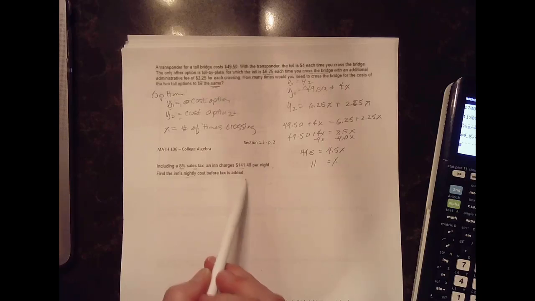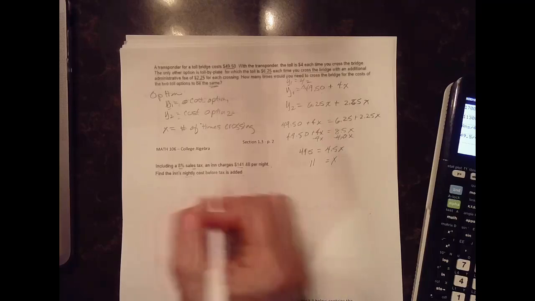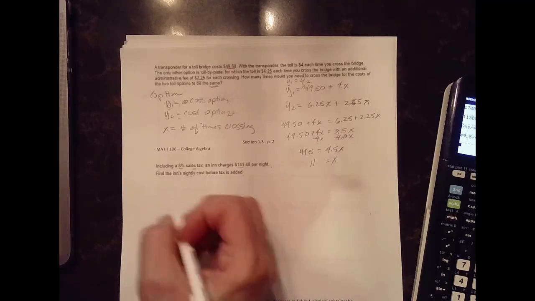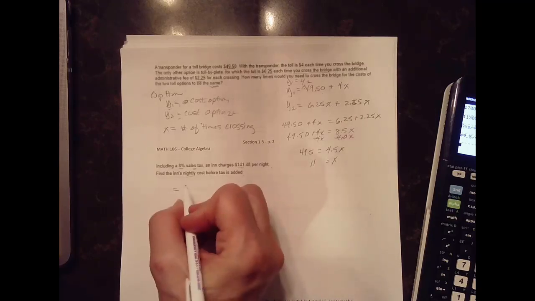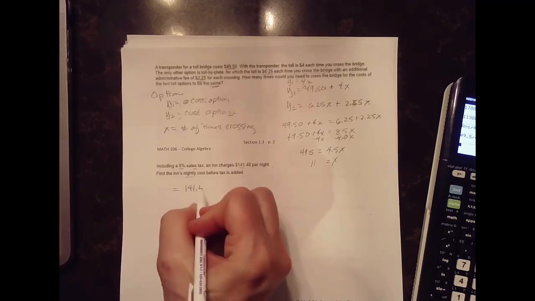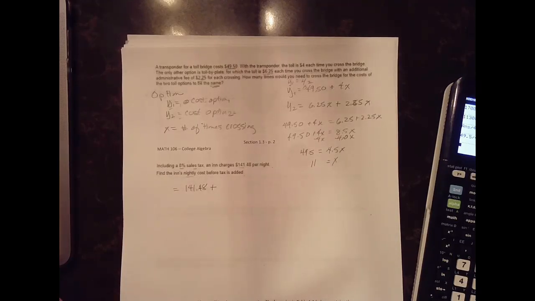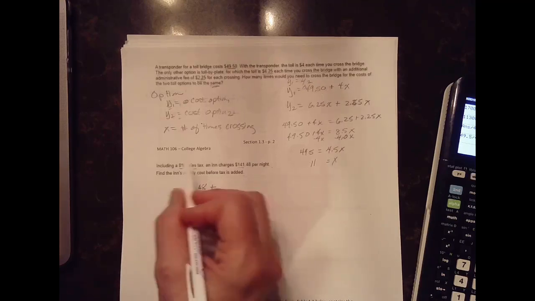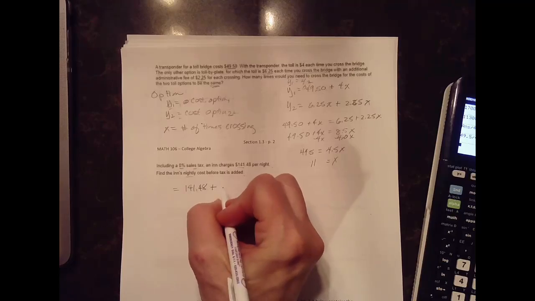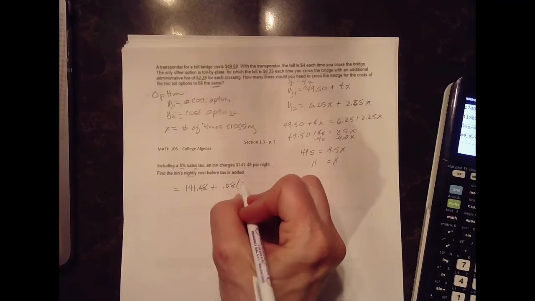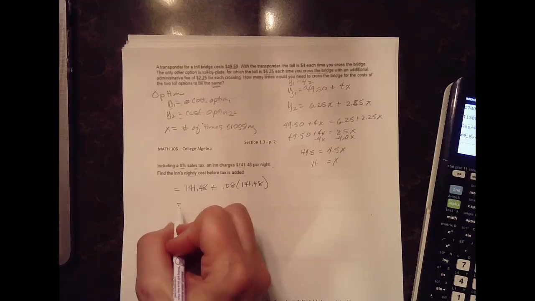And so in this case, we know that the total is the amount that we charge plus the sales tax. So you are going to spend $141.48, but then we're going to find the amount of tax we have to add. Well, the sales tax is going to be multiplied times this amount, so you're going to have 0.08 times 141.48.